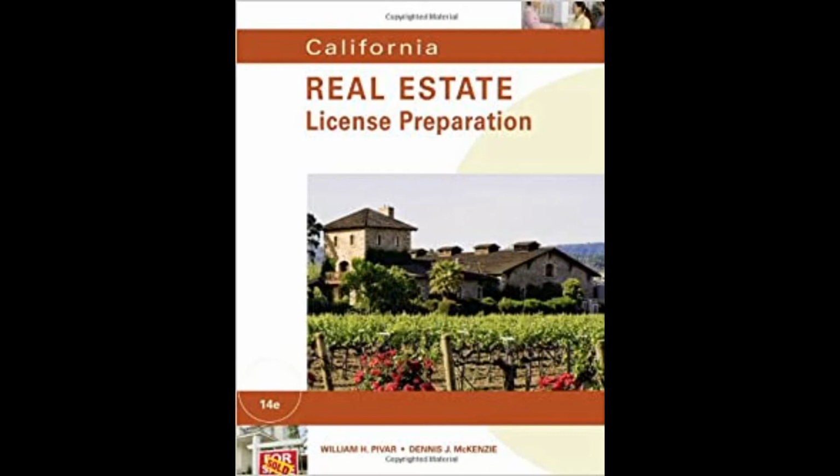Some brokers specialize in business transactions, even limiting their activities to a particular type or size of business, such as retail stores of a certain square footage or annual gross income, gas stations, or warehouse storage facilities.